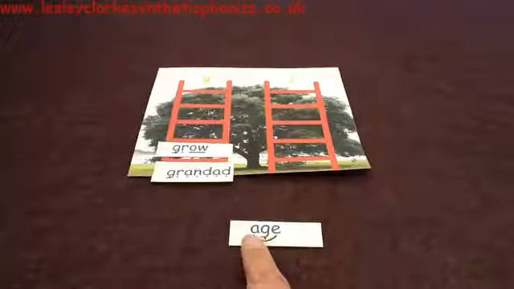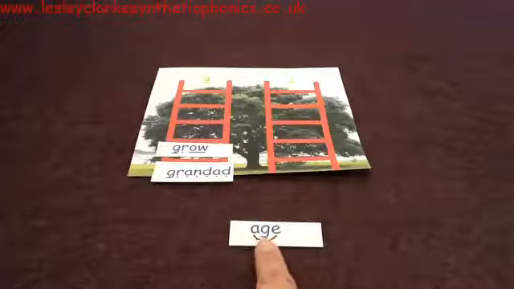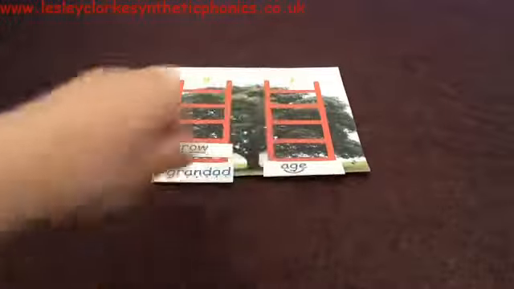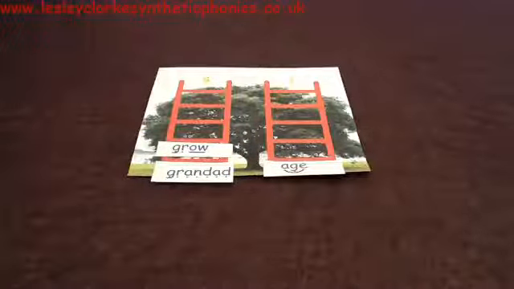Let's sound it out. A, j, age. It's making a j sound, so it needs to go on this ladder. So if that's your ladder, give me a cheer. Here's your next word.